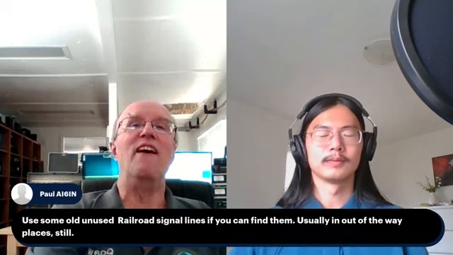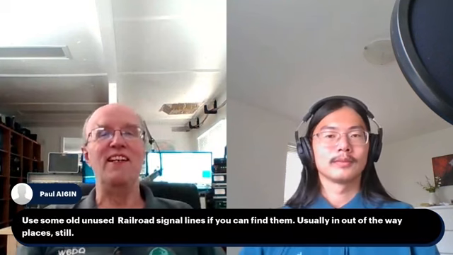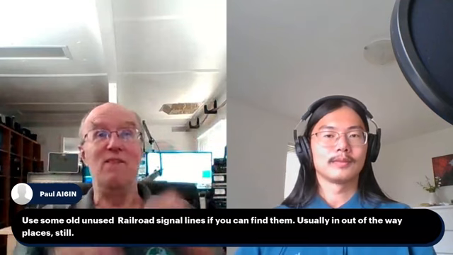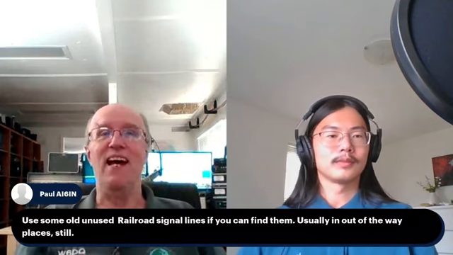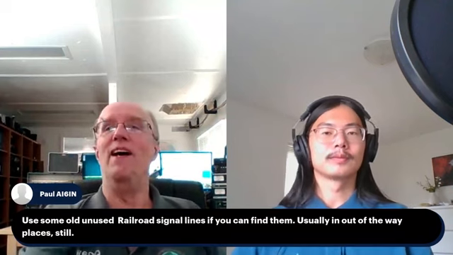Unused railroad signal lines, yeah, because that's a good comment. If you're on a field day and you find some old lines out there that aren't connected to anything, they have to be disconnected. You don't want to hook up to them if they're connected to something. But yeah, use that as an antenna. Then you're usually talking miles and miles and miles of wire.